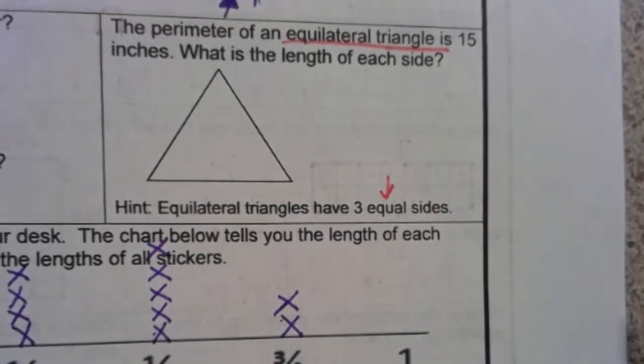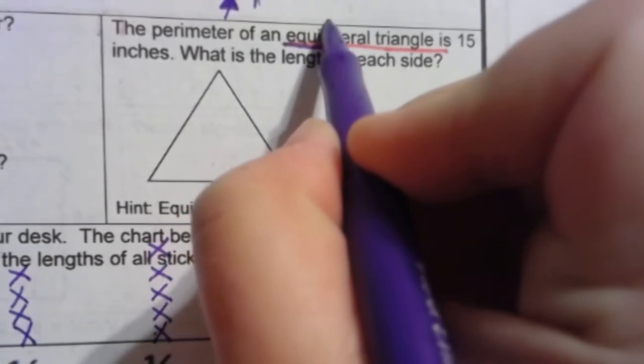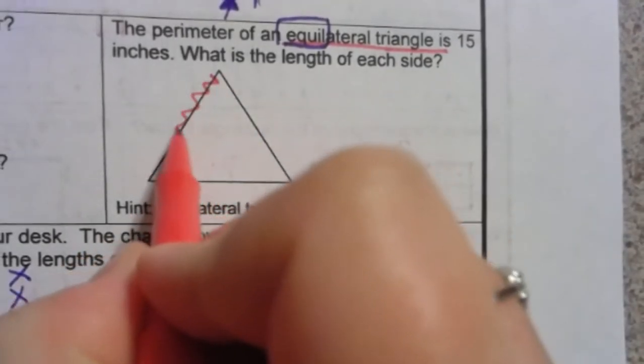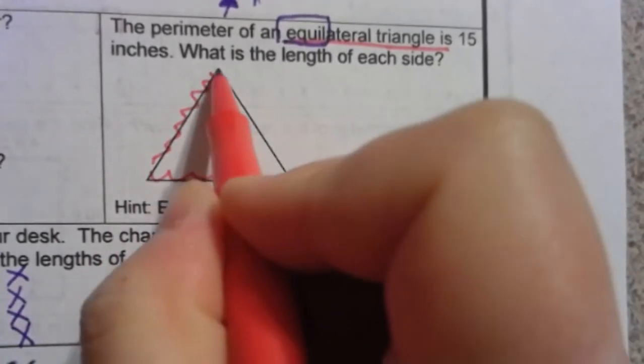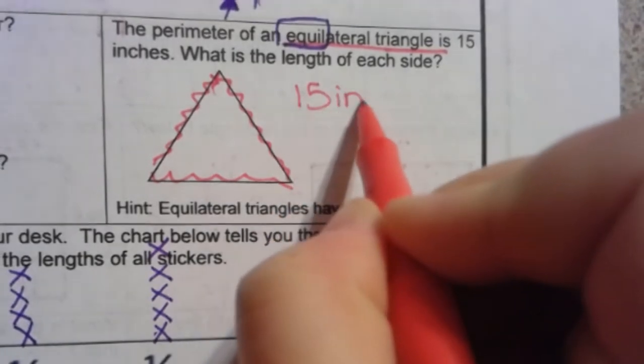There's a hint at the bottom, and it says equilateral triangles have 3 equal sides. So that means all 3 sides of that triangle are the same length. I want to point out the word equilateral. Doesn't this almost look like the word equal? Yes, it does. If it looks like equal and it sounds like equal, then it probably means equal. So anytime you see equilateral, it's another fancy word that simply means equal. So these sides all are the same. And the total way around them, the whole perimeter of them, is 15 inches.